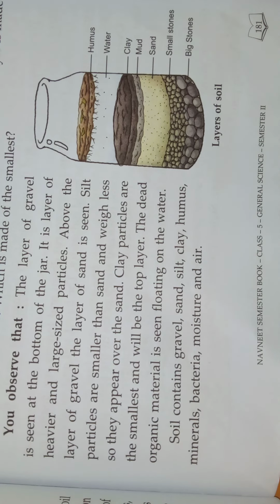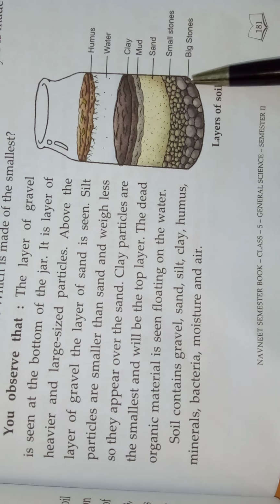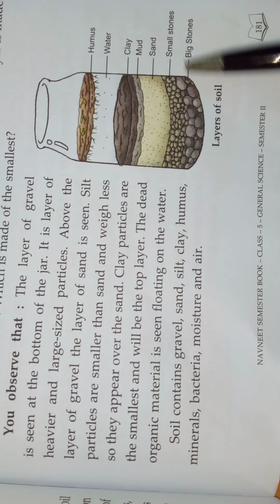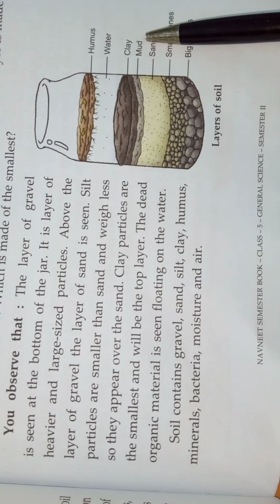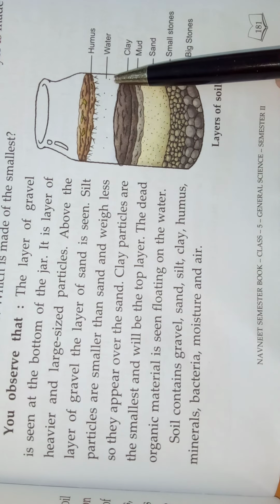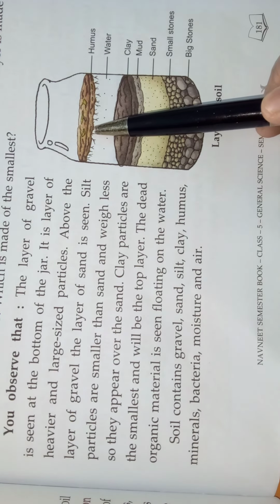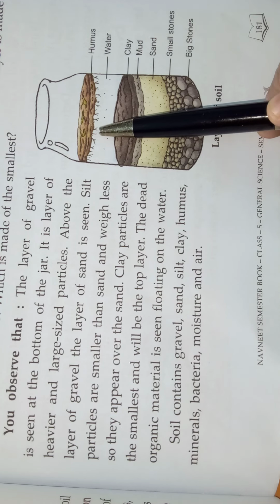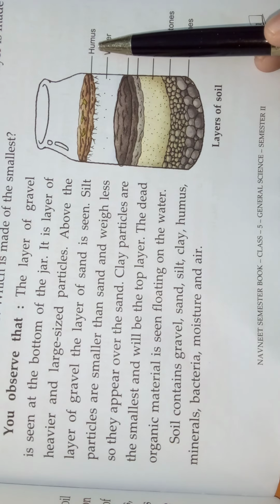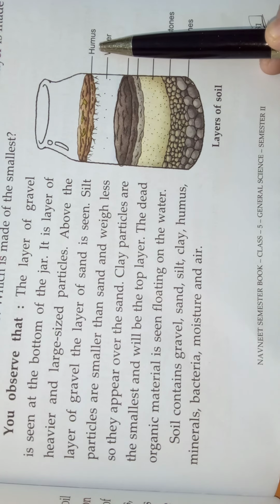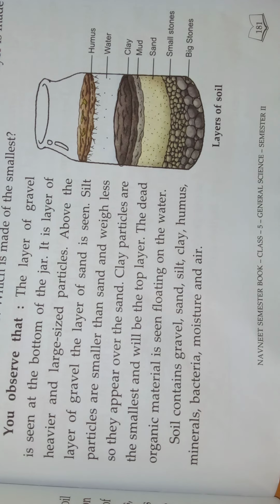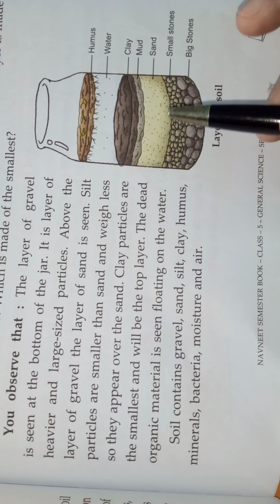Okay, children. See here, this is nothing but big stones and small stones, or gravel, sand, silt which we call mud, clay, water, humus. Humus is nothing but the dead organic material. Dead organic material is nothing but called what? Humus. So, these are all about the composition of soil. Okay.